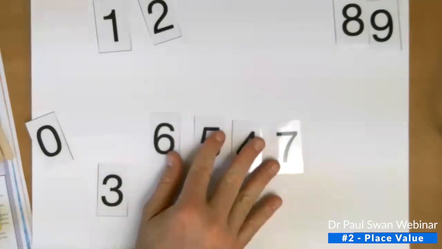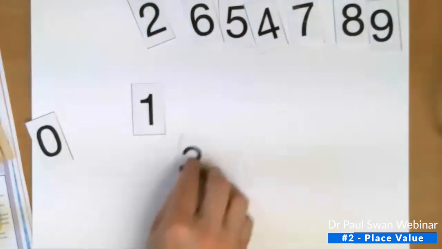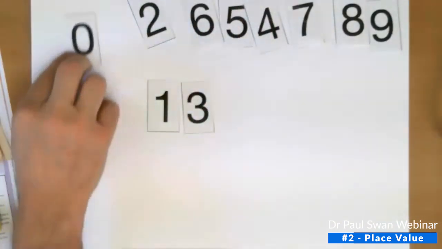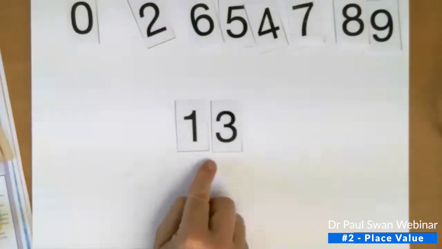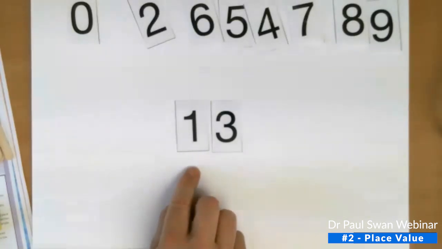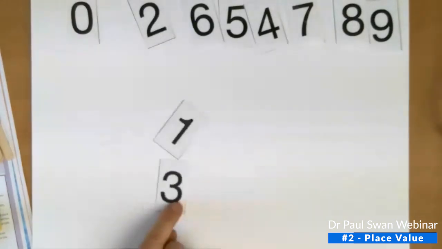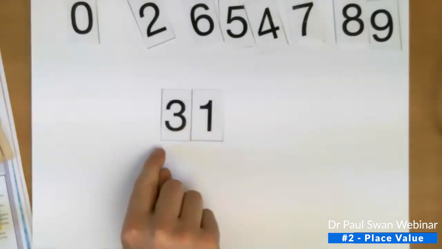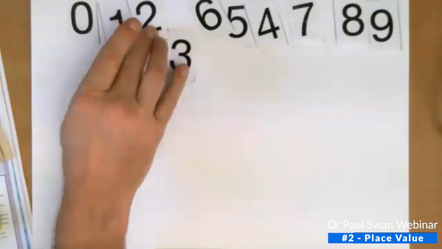But I thought we'd start fairly simply to begin with, and lots of children will struggle with things like the teen numbers, and it's typically an issue for us in English-speaking countries because in this case here, we say 13, but you hear the 3 first. And so it's quite common that children reverse the digits because they're hearing the 3 first. So a couple of things that I would suggest that we might do.